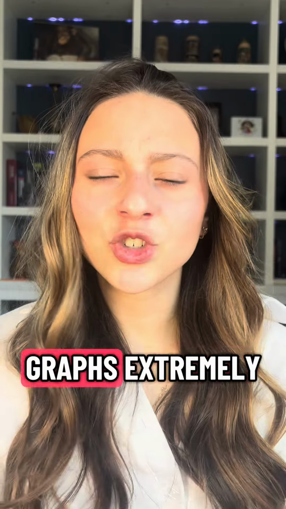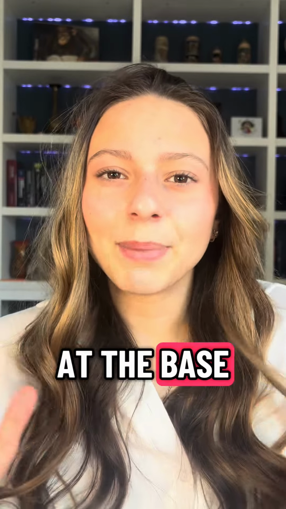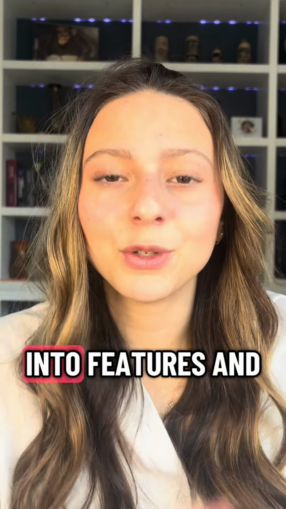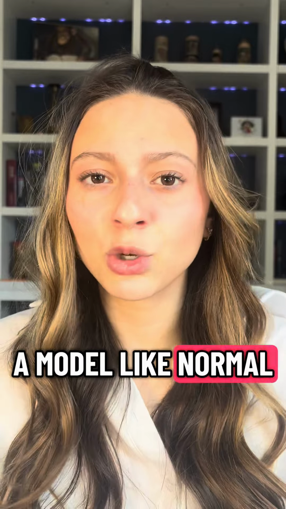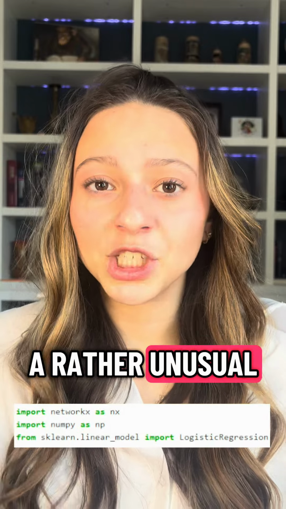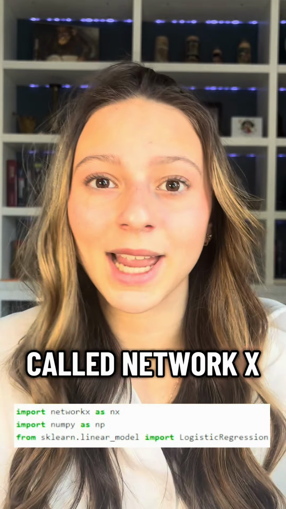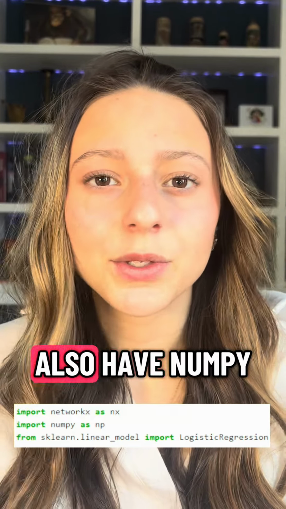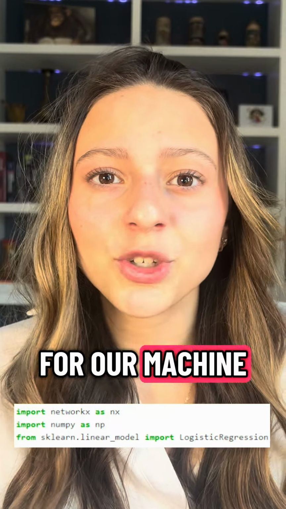You can start with knowledge graphs extremely simply in Python. At the base level, you don't need any fancy neural networks yet. You can simply turn a graph into features and feed it into a model like normal. So let's break it down. Knowledge graphs are a great opportunity to work with a rather unusual Python library called NetworkX. And this is used to build and work with the graph itself. Besides this, we also have NumPy for math and scikit-learn for our machine learning toolbox.